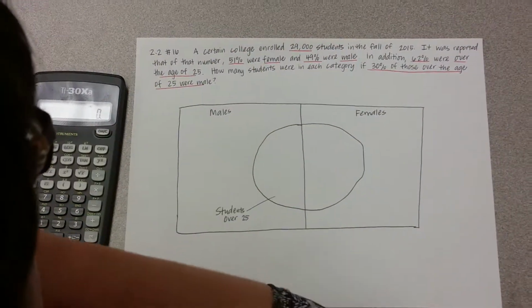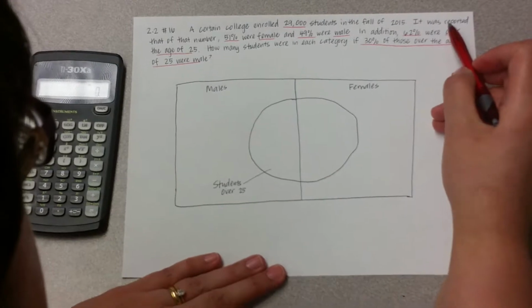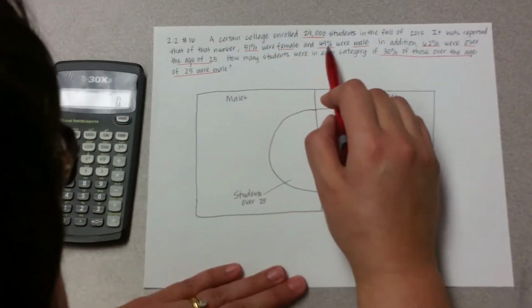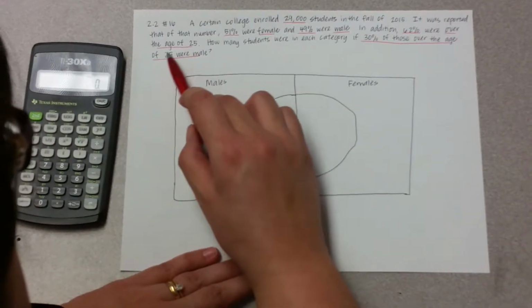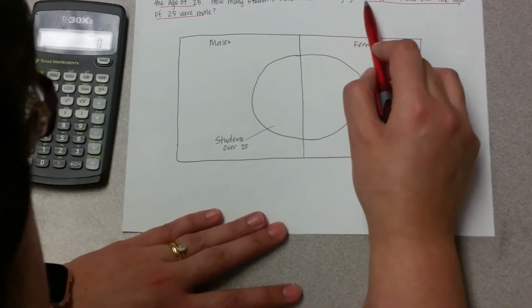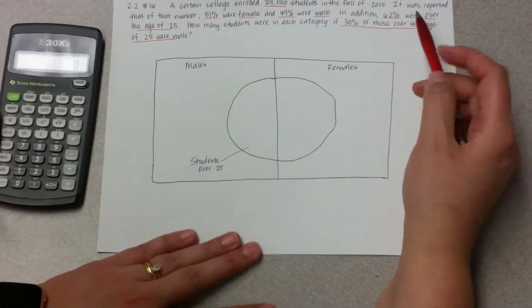A certain college enrolled 29,000 students in the fall of 2015. It was reported that of that number, 51% were female and 49% were male. In addition, 62% were over the age of 25. How many students were in each category if 30% of those over the age of 25 were male?